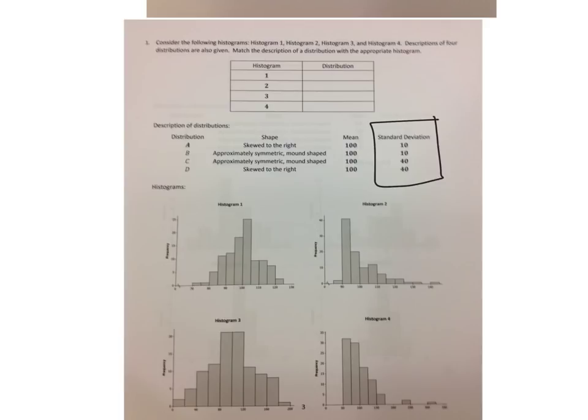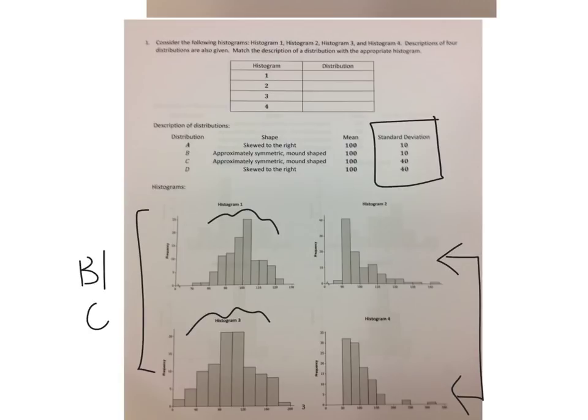So if we look below, we can narrow down the skewed right to these two right here. Okay? And we can narrow down the approximately symmetric, because you have the ones that look like peaking on the top and then going out on both sides, to right here. So these I would say would be B or C, and this side over here would be A or D. But now we need to determine which one would have a standard deviation of 10 and which one would have a standard deviation of 40. Okay? So let's talk about the standard deviation of 40.